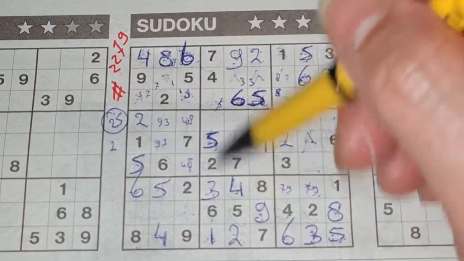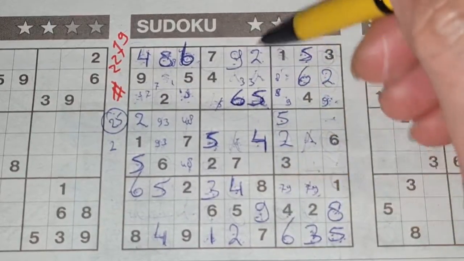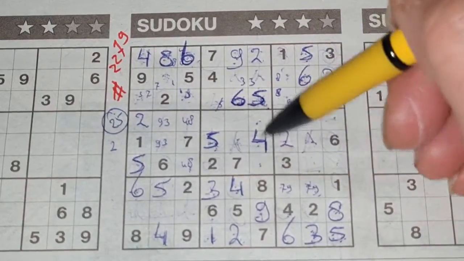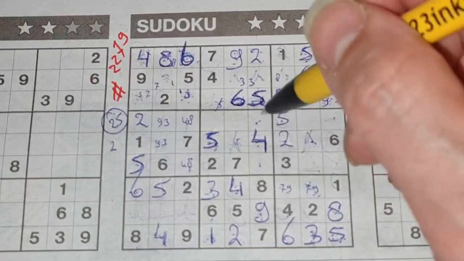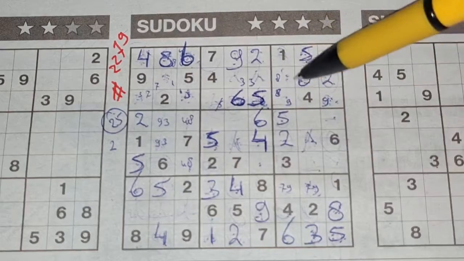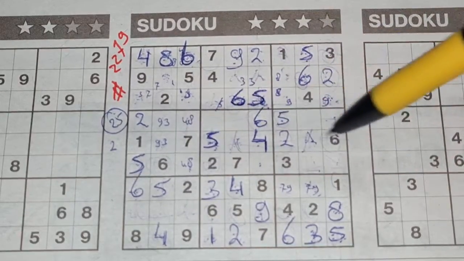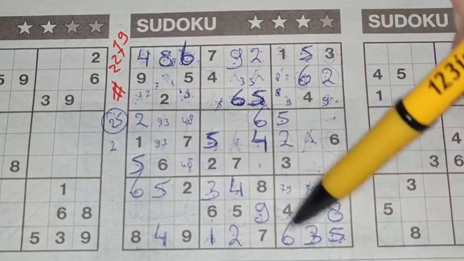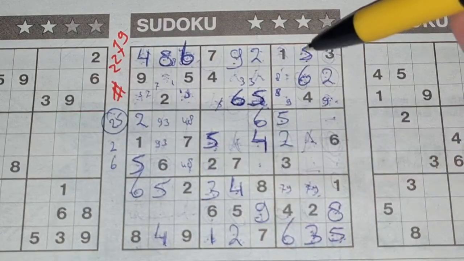Alright, so we have a 6 in this column, 6 in the middle column, so the column next. The only two places for the 6 should be here or there. We see there 6, no 6 there, 6 should be here. And all the 6s are used, I can see. Digit number 2, number 6.